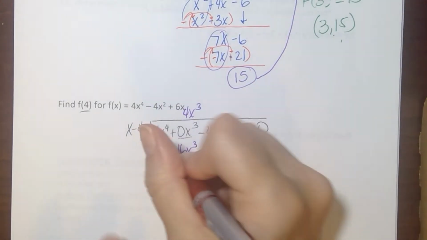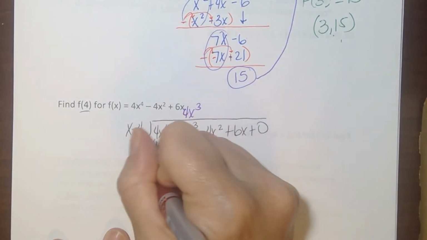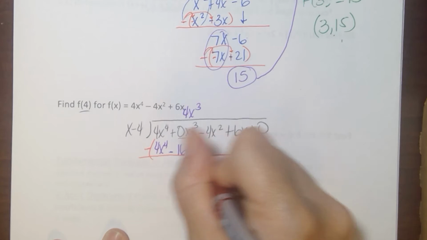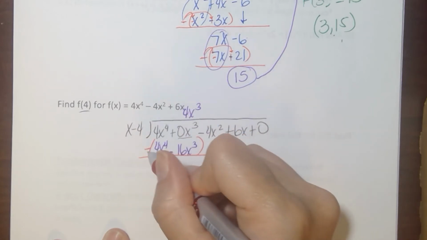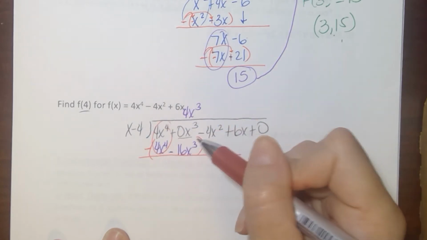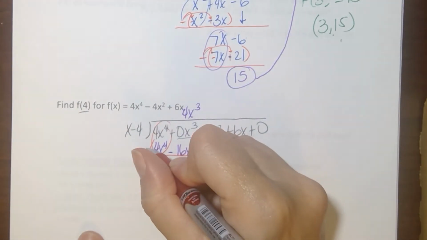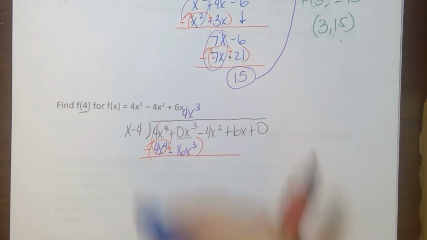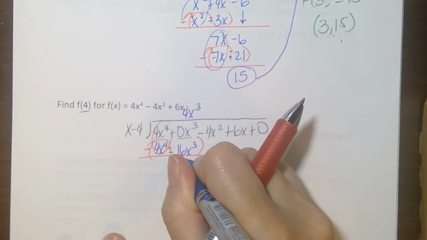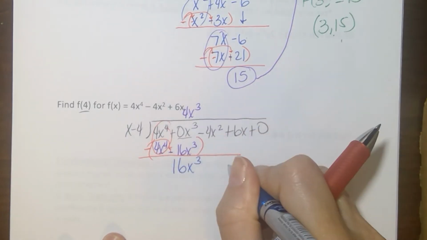Then I subtract. When I subtract, I change the sign on everything. I'm subtracting it all out. So this becomes negative and those add to 0. And then this becomes positive, and that adds to a positive 16x cubed.